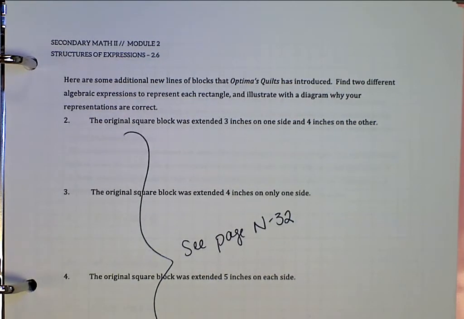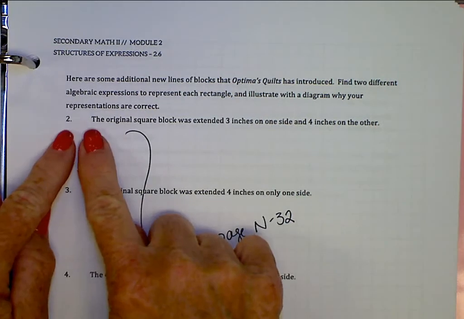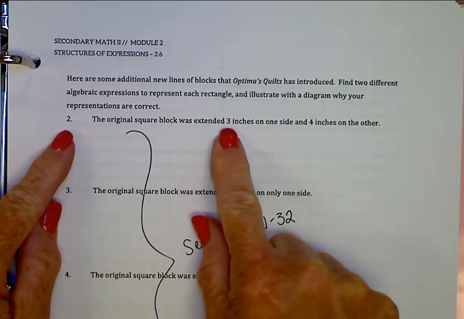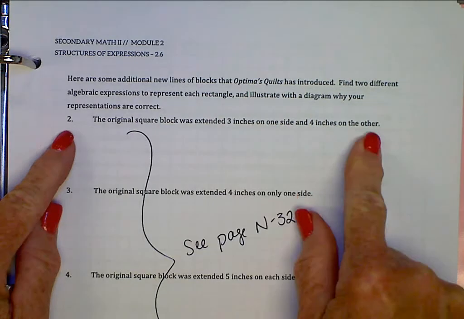Oh, actually rectangles now. Here's what happens: Optima in her quilt shop realizes that she doesn't always want to make squares, and she's going to allow her company to produce rectangles for her customers. So everything that we draw now is a rectangle. We're going to start here on number 2, where the original square block was extended by 3 inches on one side and 4 inches on the other.